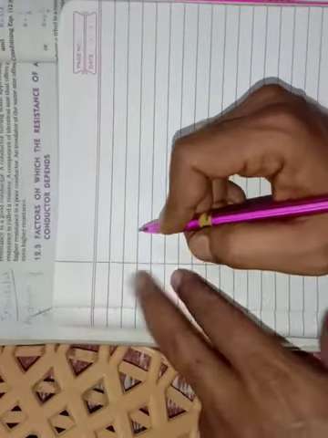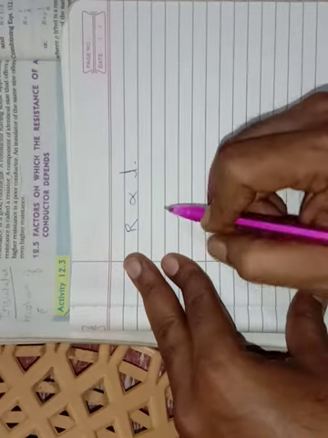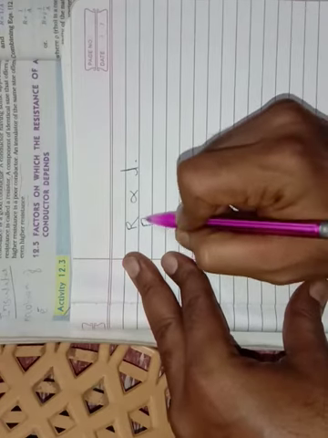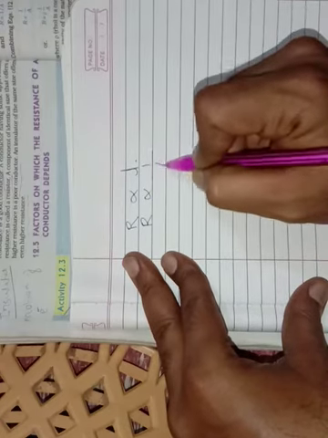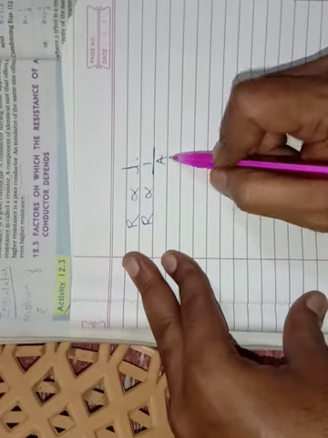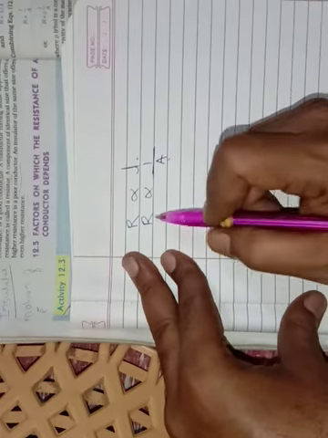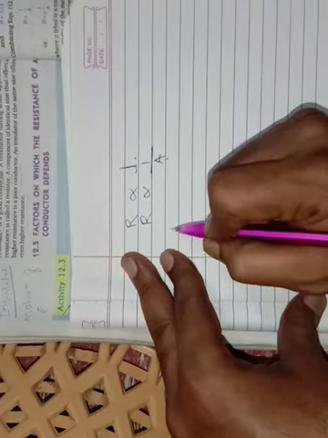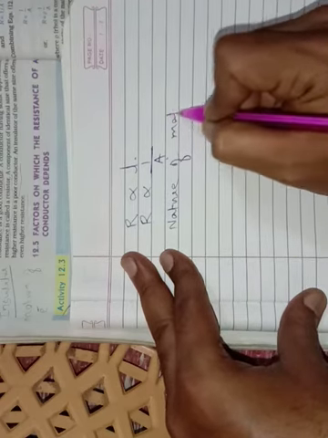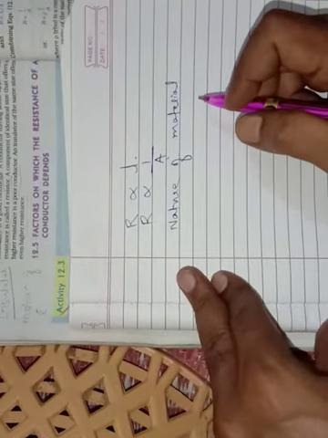Okay? So we conclude what? Resistance of a conductor is directly proportional to the length of the conductor. It means length increases, resistance increases. Resistance of a conductor is inversely proportional to the cross section area of the conductor. If the cross section area of a conductor increases, the resistance decreases. Cross section area decreases, resistance increases. The third factor is the nature of the material. Nature of material means different metallic conductors show different resistance.